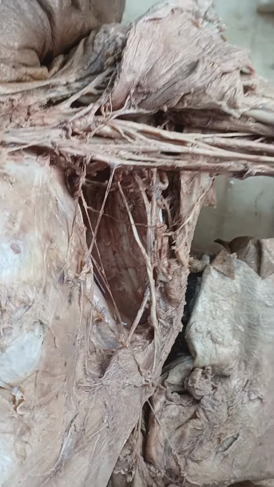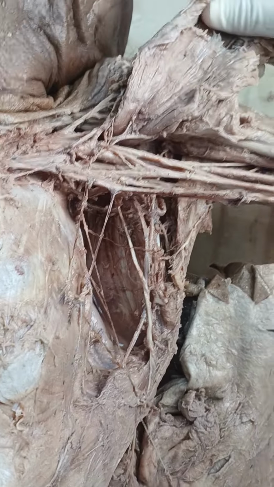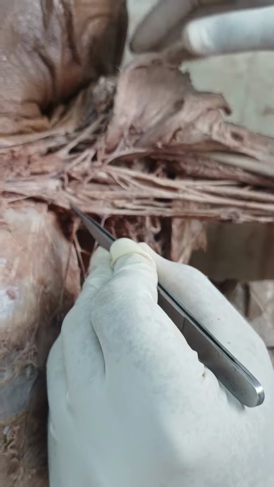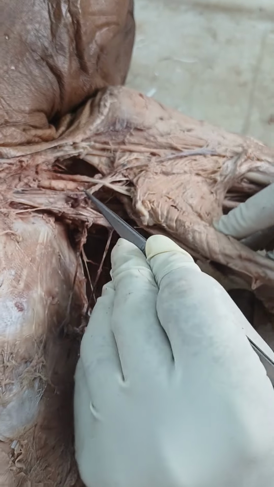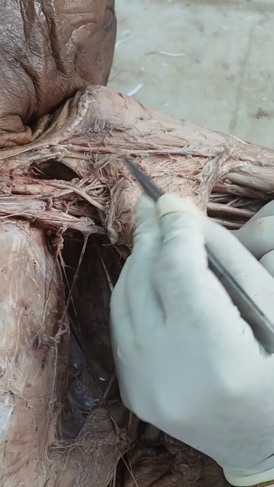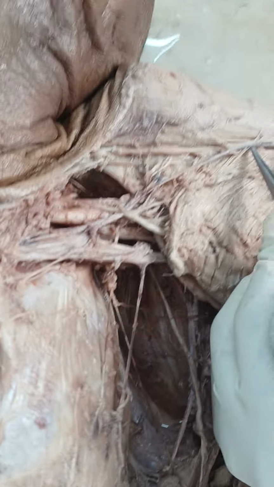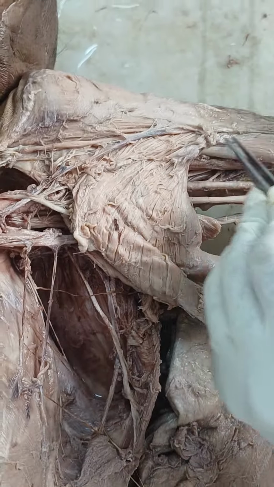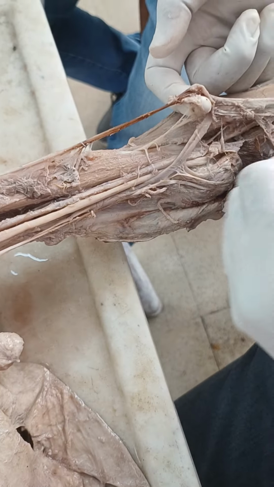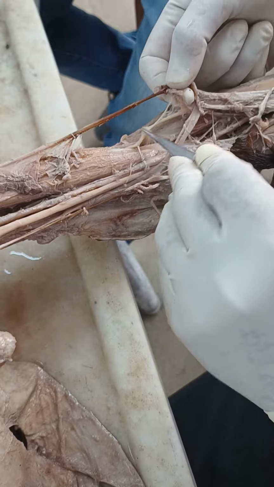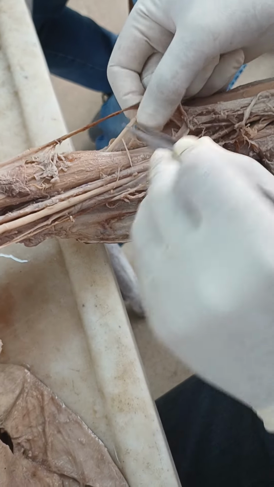Now I will show you some structures inside the axilla. This is the axillary vein, and on the axillary vein there is the opening of the cephalic vein, which passes from the deltopectoral groove. This is the cephalic vein, the whole cephalic vein, and along with it there is the lateral cutaneous nerve of the forearm.